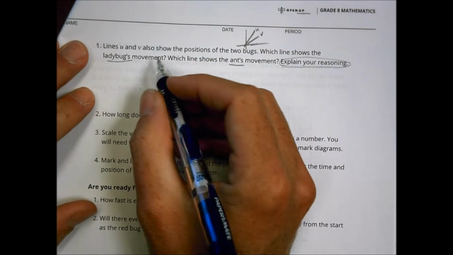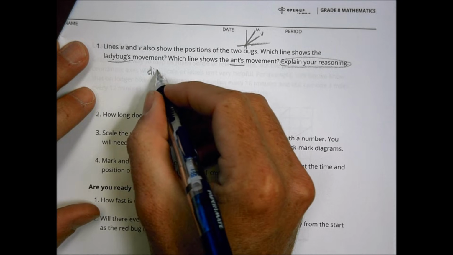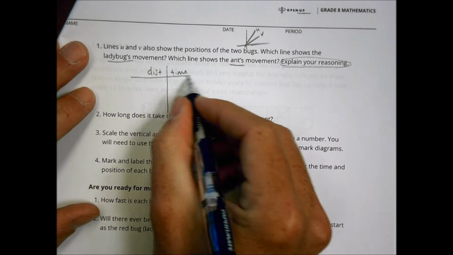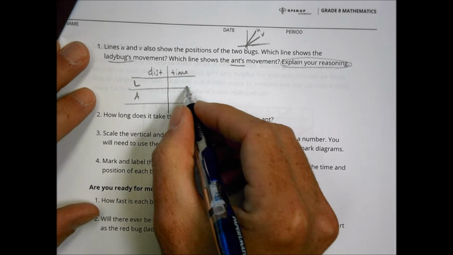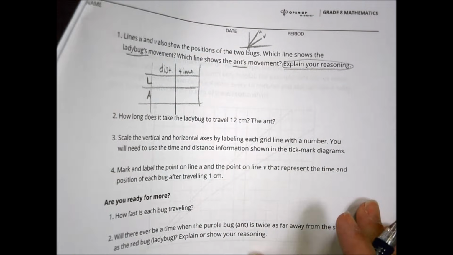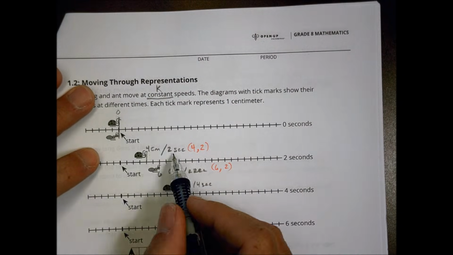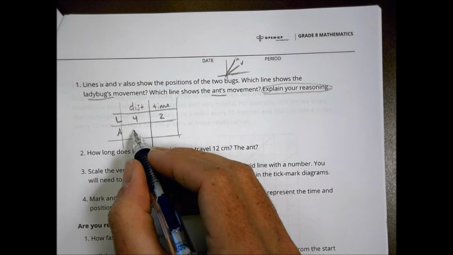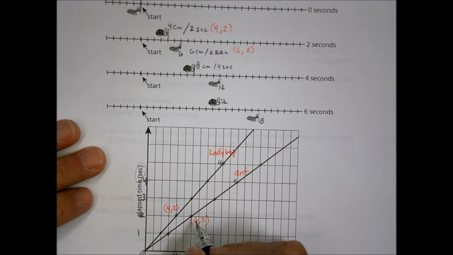So one thing I like to do as well, just as an added little thing that might help me later, is sometimes it's helpful to take a look at the information you have. In this case, we have a distance, and we also have our time on this graph. What we've seen so far is that our ladybug seems to go 4 centimeters in 2 seconds, right? So I can write down 4 and 2. And our ant, we said, was going 6 centimeters in 2 seconds, right? That's just given information from our initial chart there, and we use that to put our graph together right here.